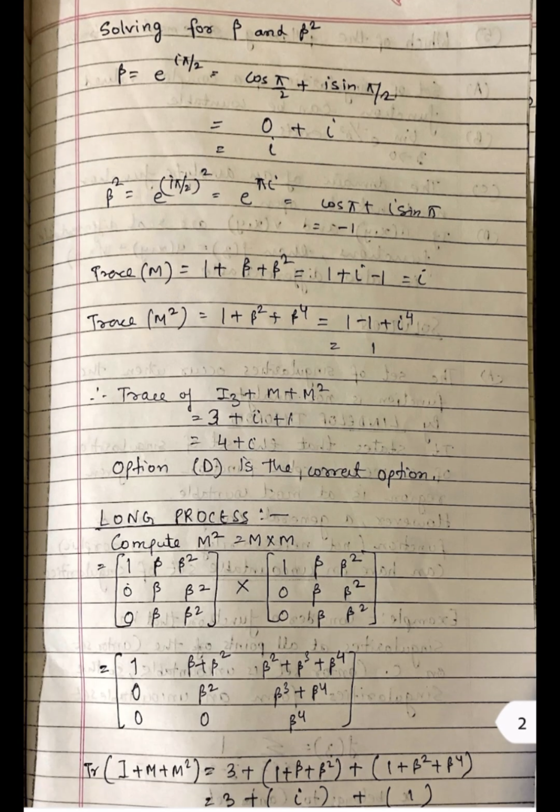So what is beta? Beta is e to the power iota pi by 2. If you expand this, this will become cos pi by 2 plus iota sin pi by 2. Cos pi by 2 is 0 and sin pi by 2 is 1. So its value will be iota. What will be beta square? This is iota square, which is minus 1. Or in the long process, e to the power iota pi by 2 whole square, so 2 and 2 get cancelled, e to the power pi iota, which is cos pi plus iota sin pi, which is minus 1. Or you can directly do iota square.